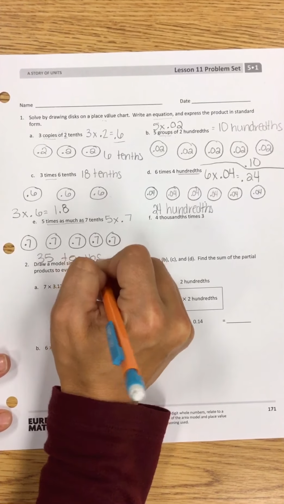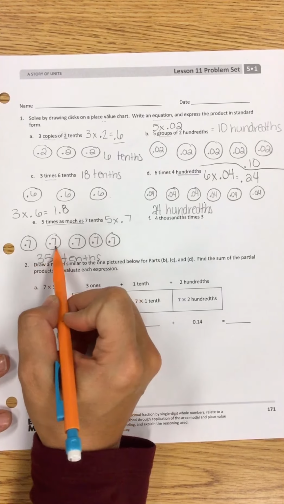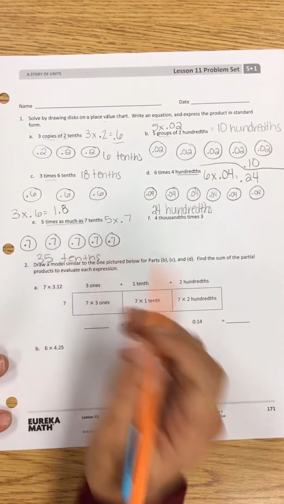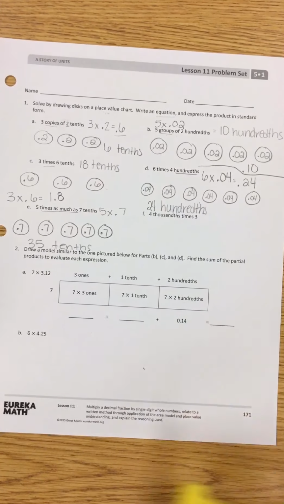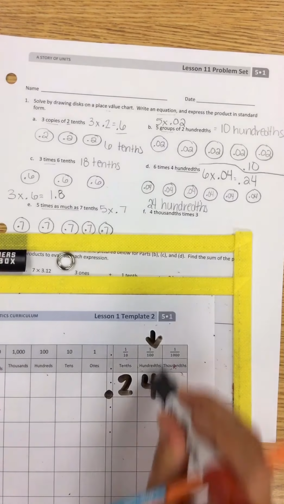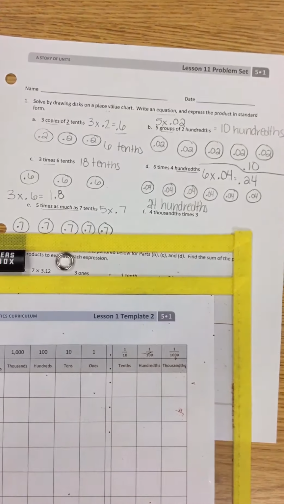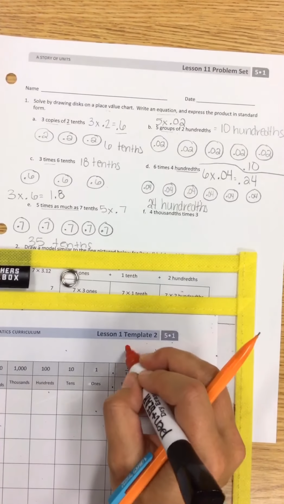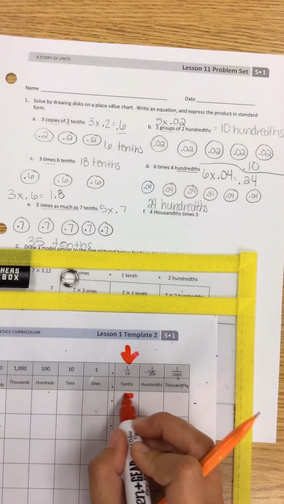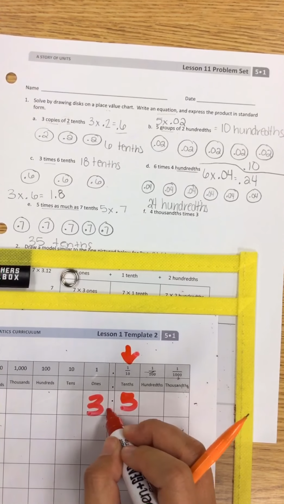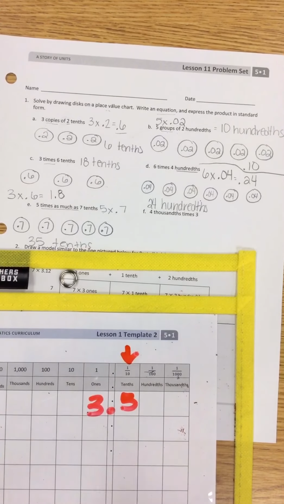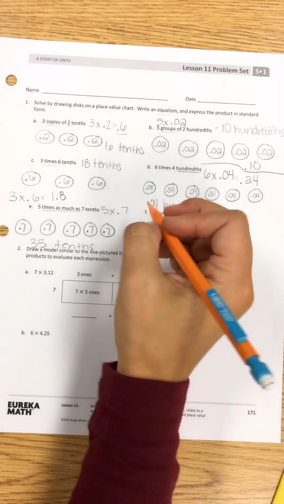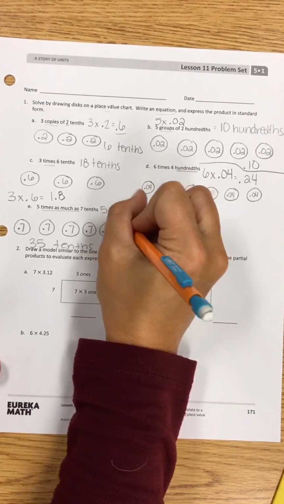And it is because if I were to count this up, 7, 14, 21, 28, 35. So I have 35/10. If you already know how to write it in decimal form, you don't necessarily need to get your place value chart out. But if I were to write 35/10, remember tenths is going to be where that 5 needs to be. Written in decimal form, it is actually going to be 3.5. Okay.